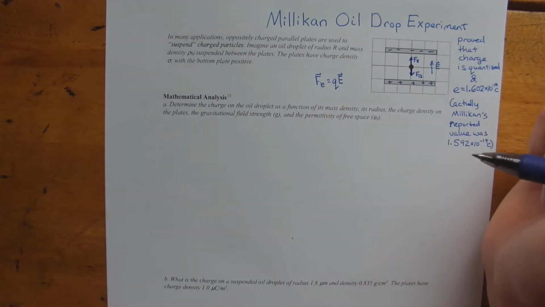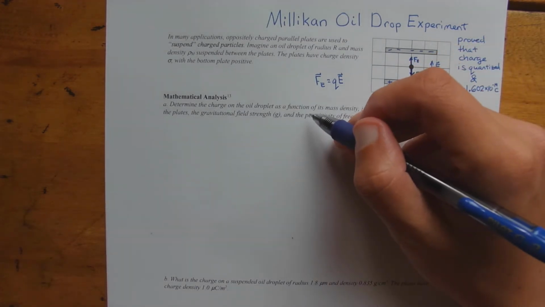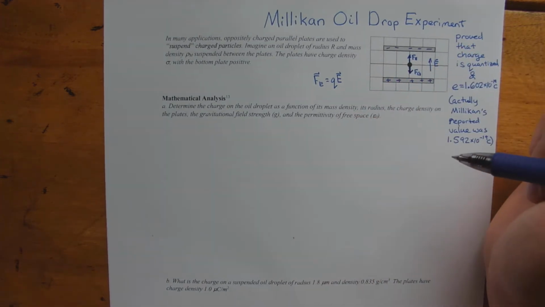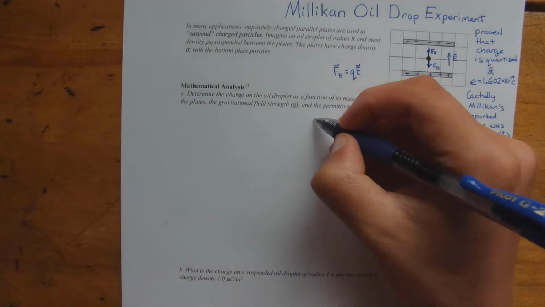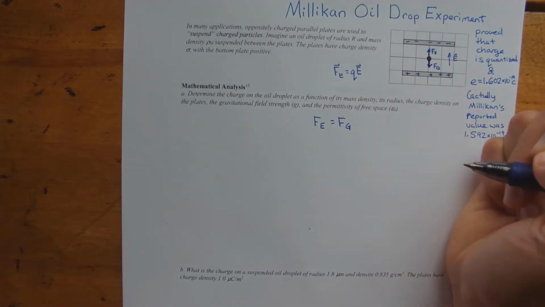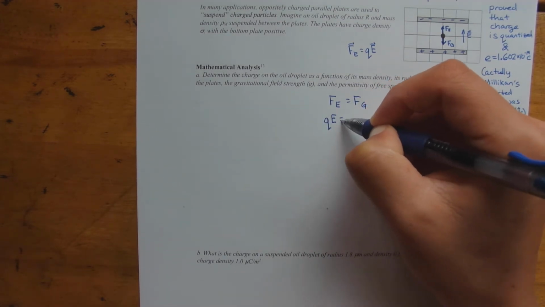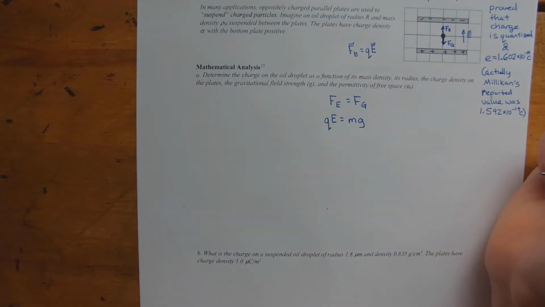I want to find the charge on the oil droplet. I've already determined that it's a positive charge, so I don't really have to worry about the signs here. I can just focus on the magnitude. If the charge is suspended, these two forces must be equal to each other. So the electric force is equal to the force of gravity. The electric force is equal to the charge times the electric field. The gravitational force is equal to the mass times the gravitational field, which is little g. And if you're close to sea level on Earth, little g is equal to 9.81 meters per second squared.